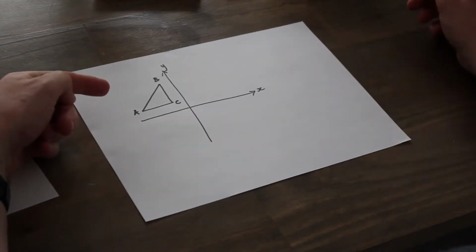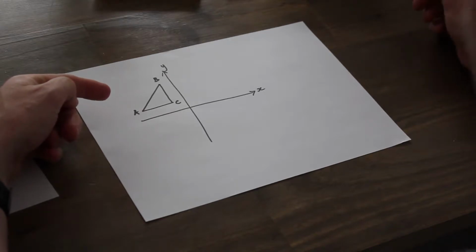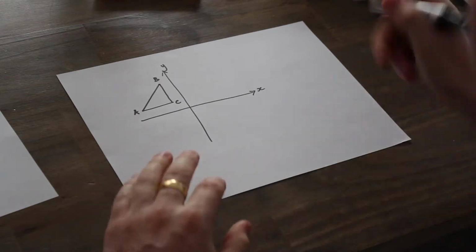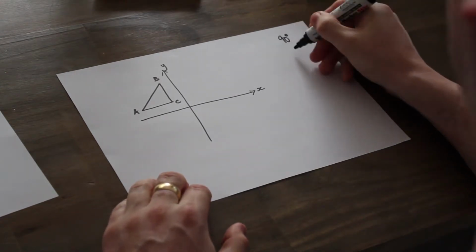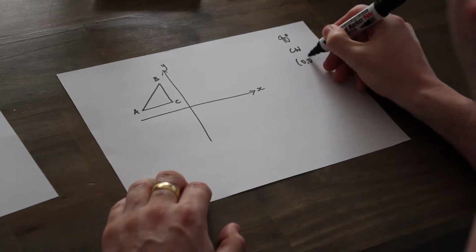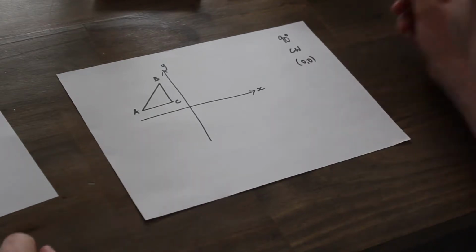So imagine I now have this shape here, a triangle with vertices A, B, and C that I want to rotate, I don't know, let's write 90 degrees, and I want to go clockwise. And I'm going to have the origin as my center of rotation. So I've got my three important points.